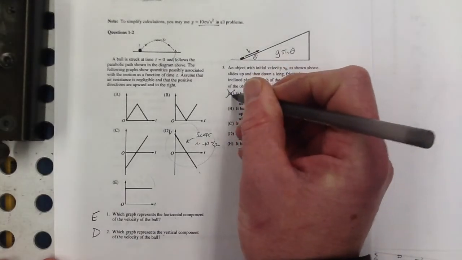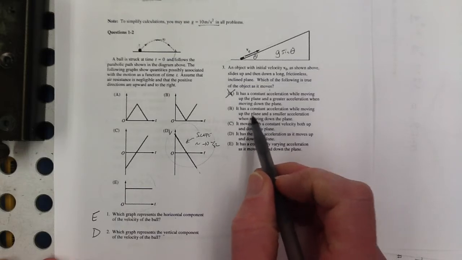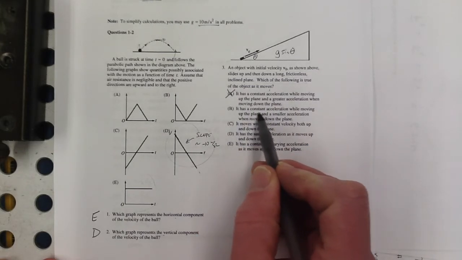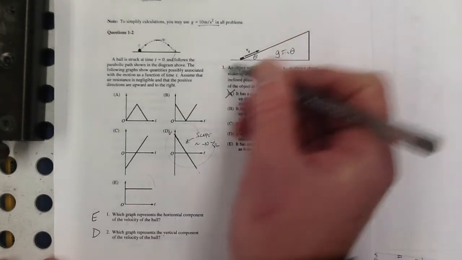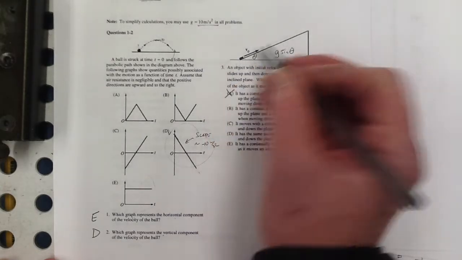So you got to watch out. I mean, that's just ridiculous. I hope you didn't pick that. I don't mean that as a personal insult if you did, but seriously, that's absurd. It has a constant acceleration while moving up the plane and a smaller acceleration. I mean, it's got the same acceleration up and down. The acceleration doesn't magically change.